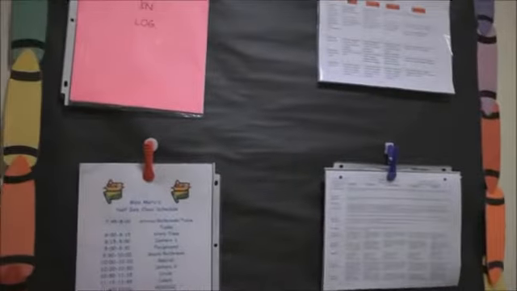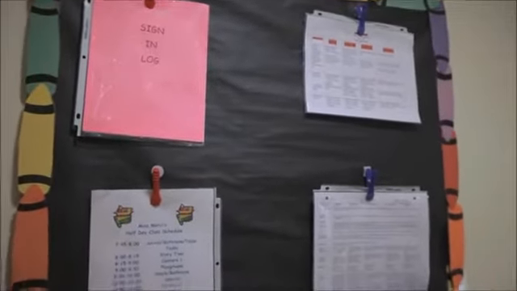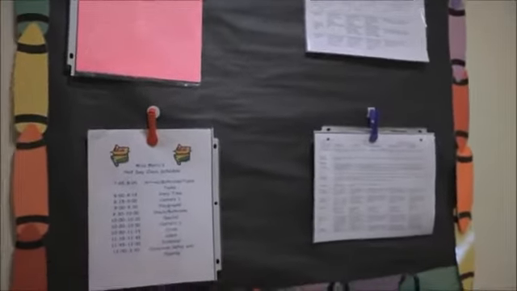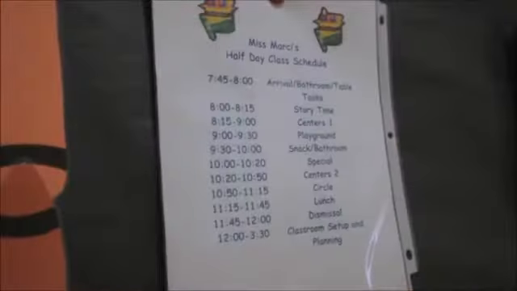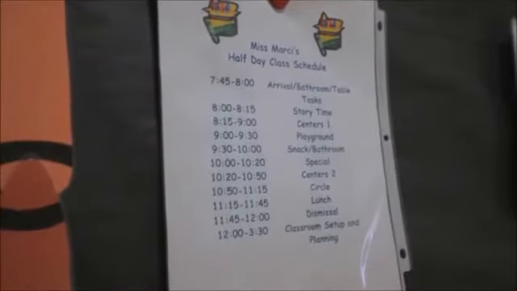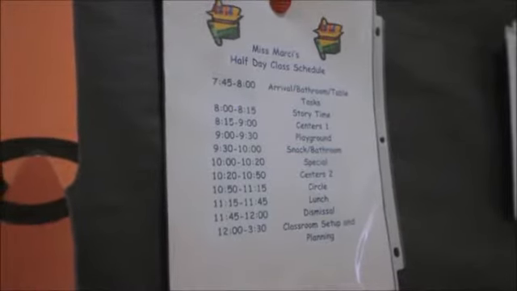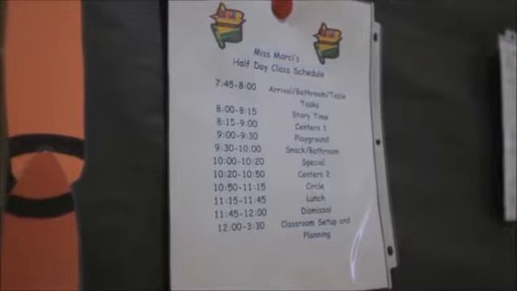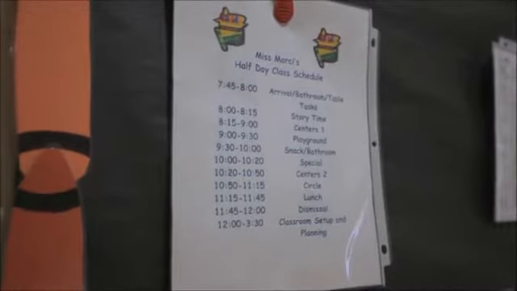One of the most important things that helps you get organized and learn what's going on in the classroom is to look at, number 1, the schedule for the day. This tells us where the children should be at each point. And school hours are from 8 to 2.